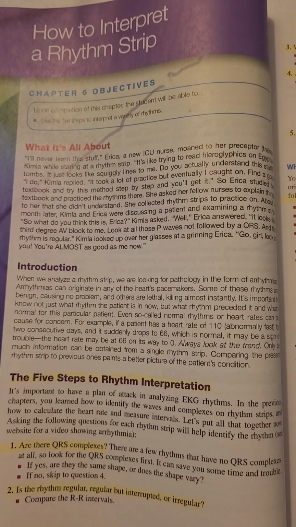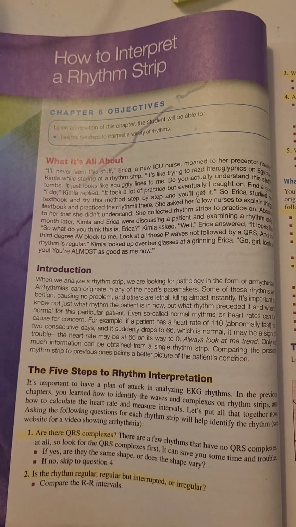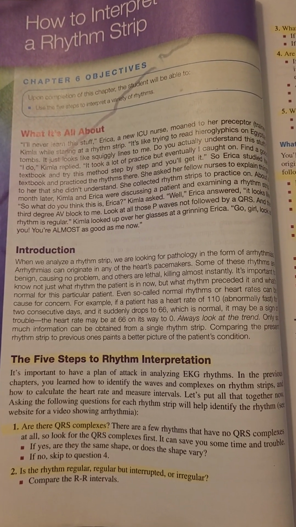This is probably going to be the last chapter for now. After this chapter, after chapter 6, we're going to get into the rhythms. So now we're going to be studying the rhythms.